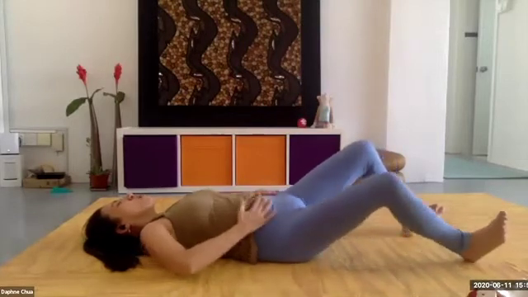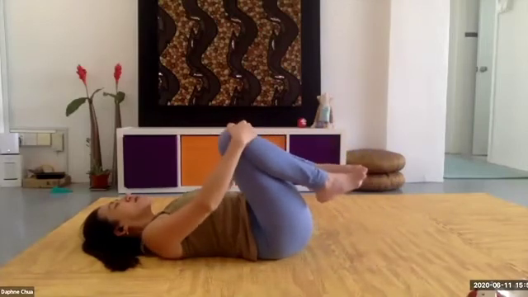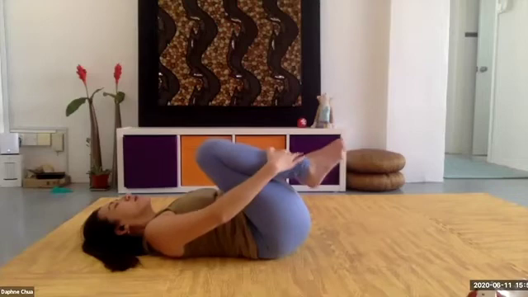And then you can explore the 2 lower limbs as well.